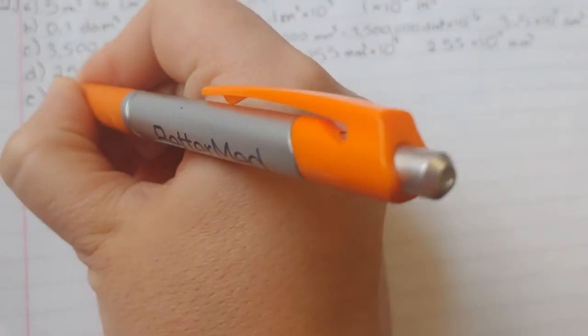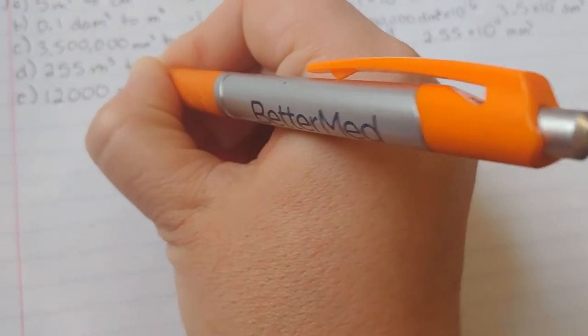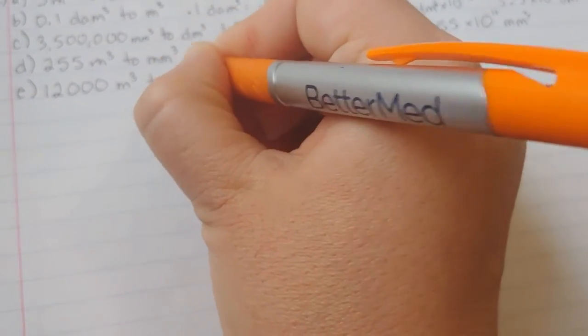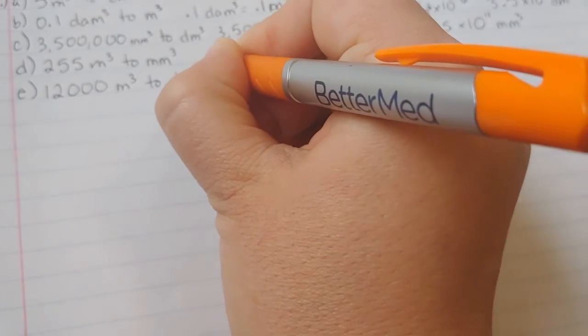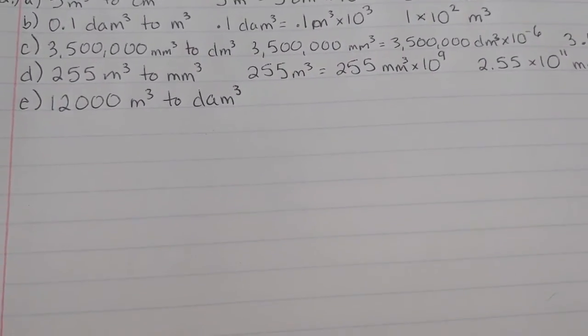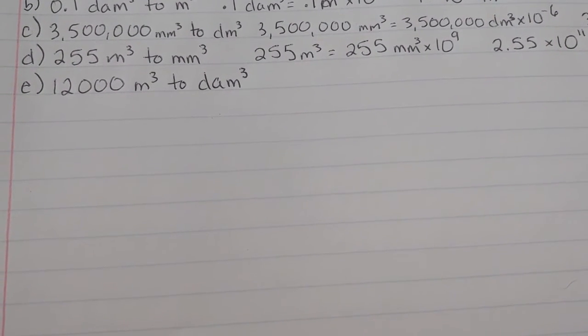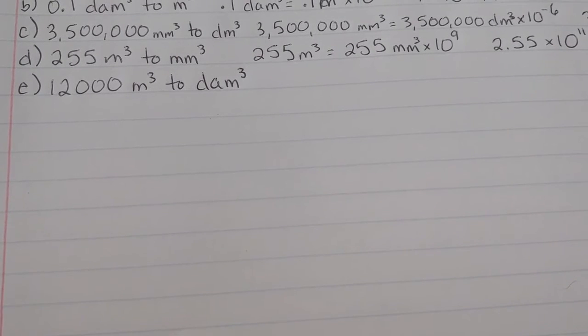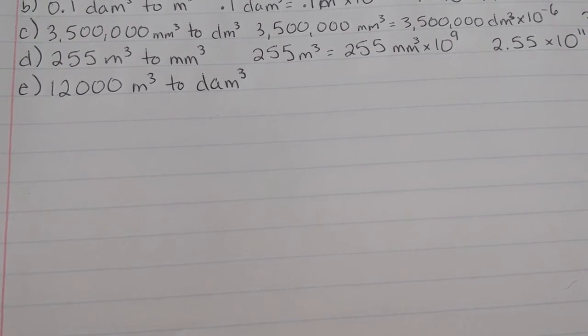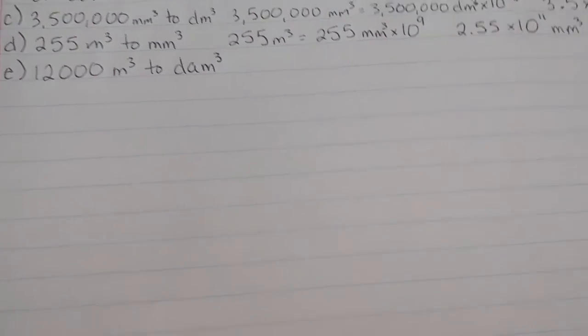All right, E. E says 12,000 meters cubed to decameters cubed. All right, well, I know that a decameter is 10 to the 1 meters. So moving from meters to decameters would give me 10 to the negative 1. But it's cubed, so it's 10 to the negative 3.